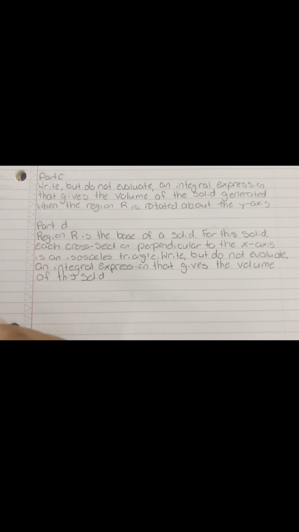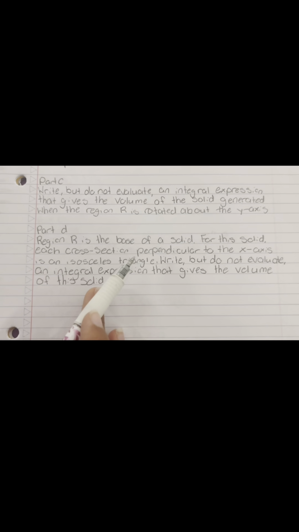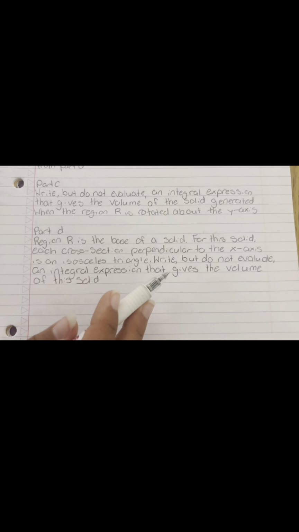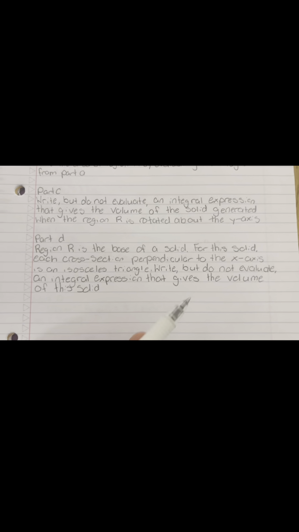And finally, part D, region R is the base of a solid. For this solid, each cross-section perpendicular to the x-axis is an isosceles triangle. Write, but do not evaluate, an integral expression that gives the volume of this solid. So part A, area equals the integral bounded by 5 and 3 of 1 over square root 5x minus 2 dx.